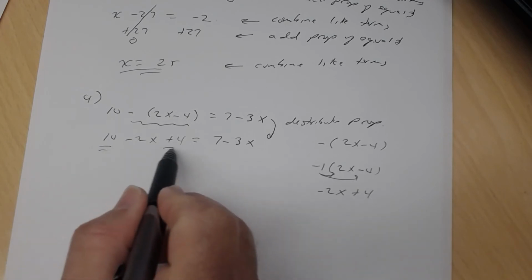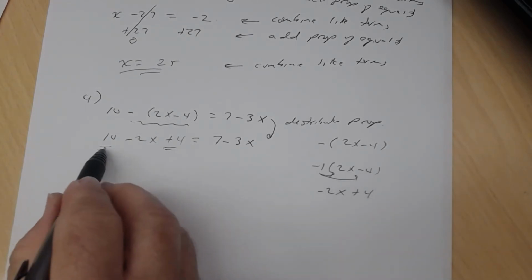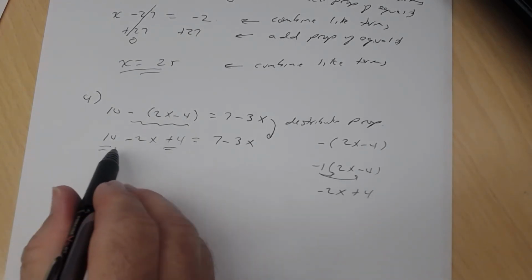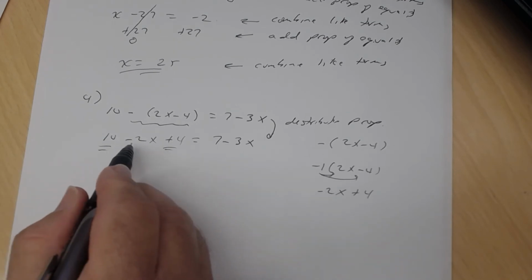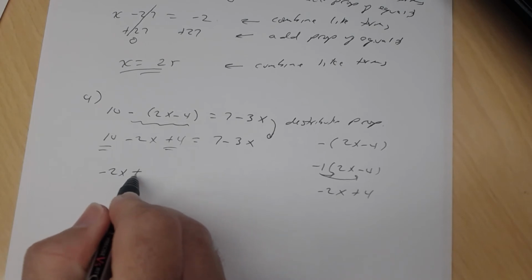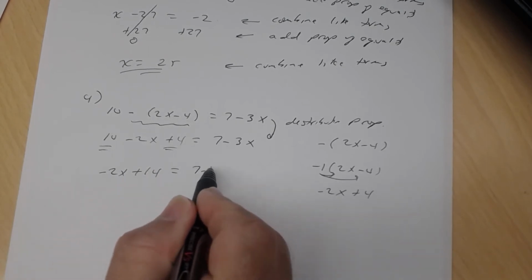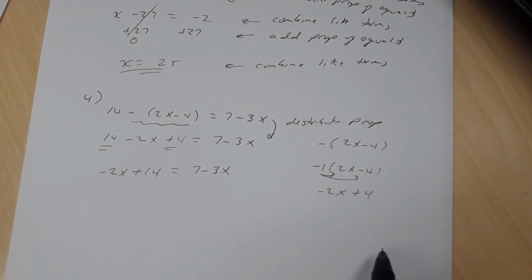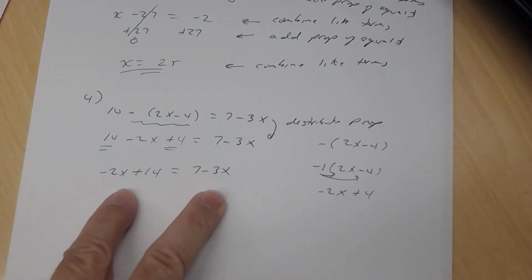So 10 plus 4 is 14. These are constants, so when I add these constants I get 14. I'm going to go ahead and put the -2x first. So I get -2x plus 14 equal 7 minus 3x. Okay? All right, now notice I have variables on both sides, constants on both sides.